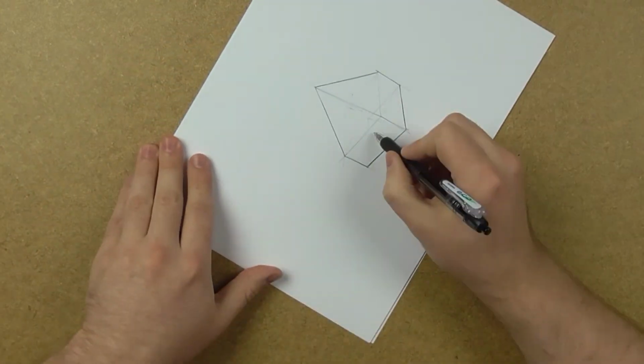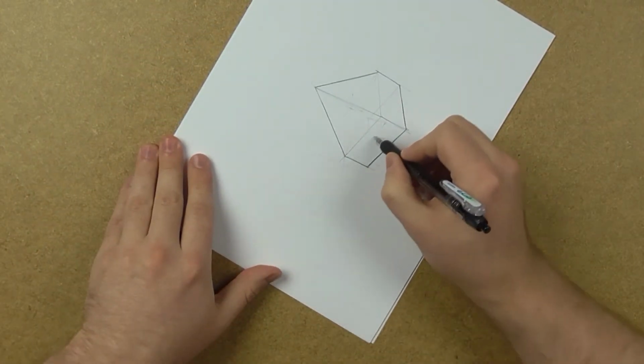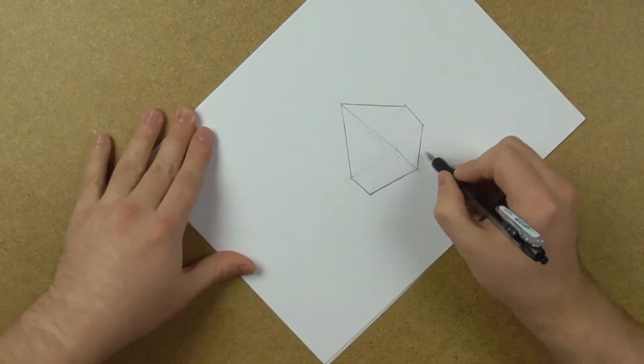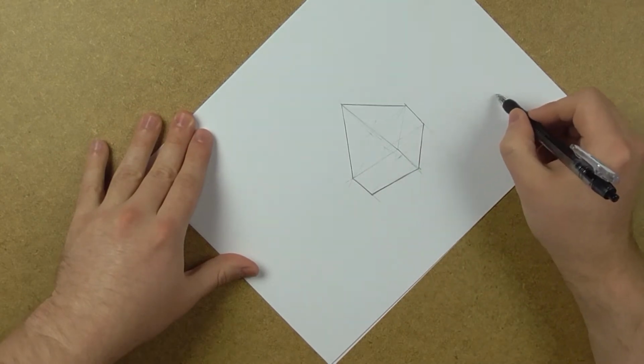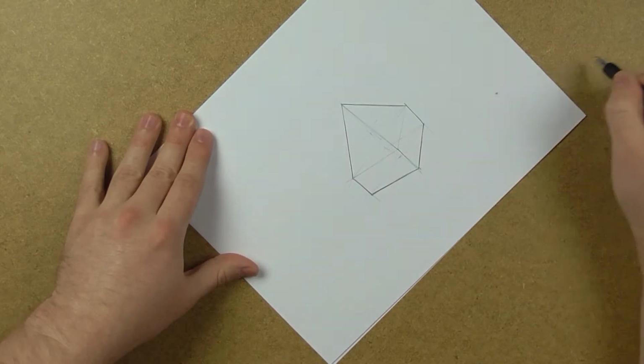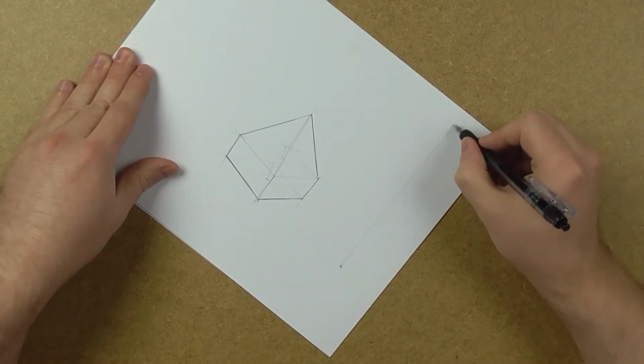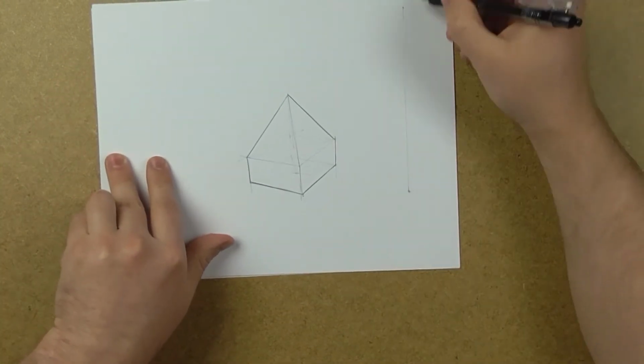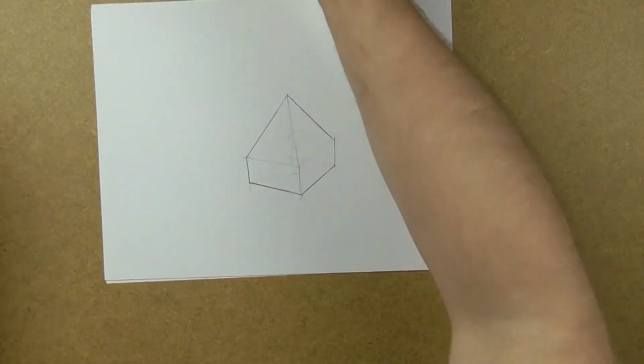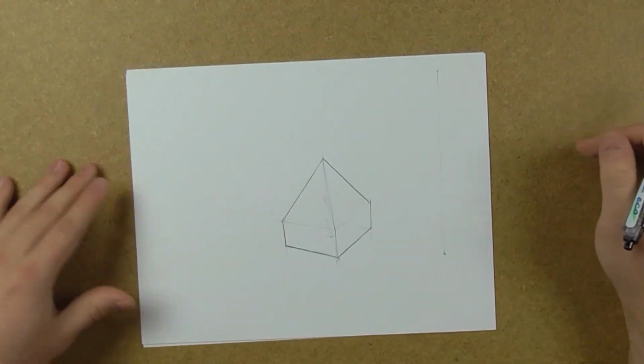Cool, so we're going to throw a light source out here. I've got more room out if I go this way, so I'm going to put it over here. And I'm going to draw it up to there. And again, you can put it lower, but then it just sort of goes completely off the page.